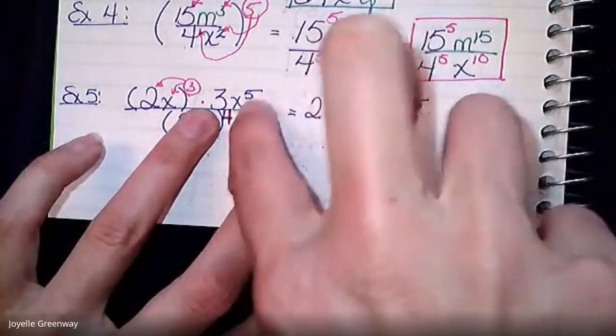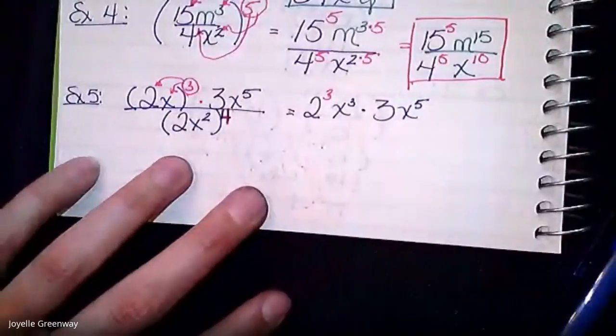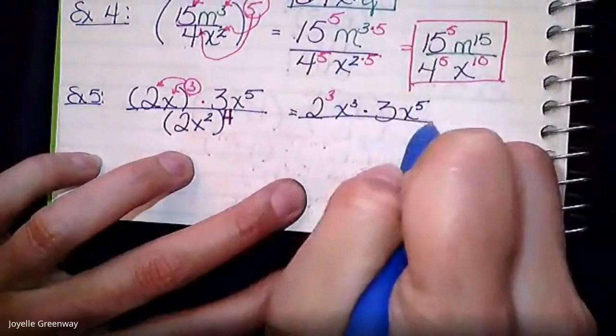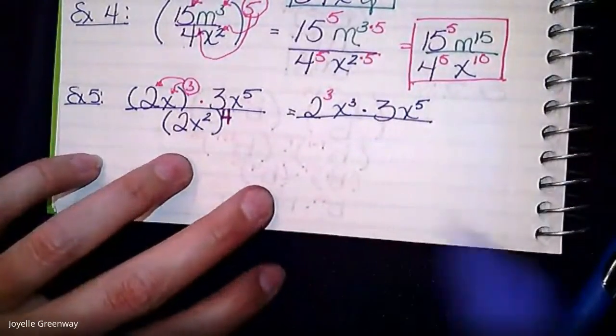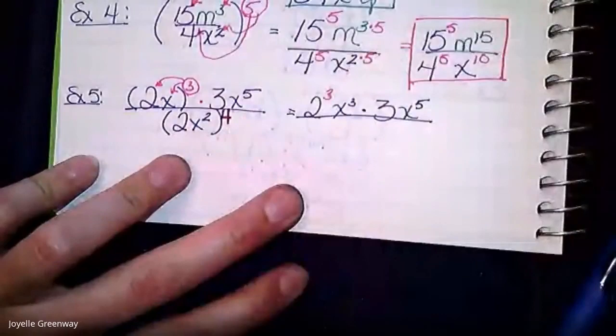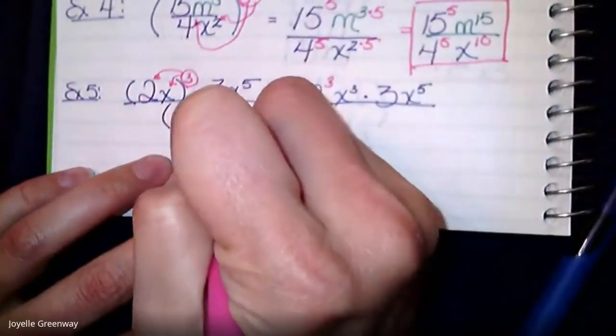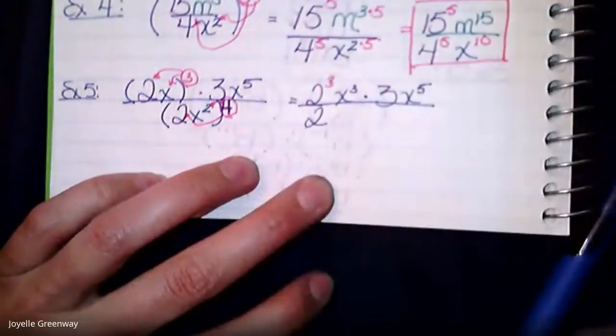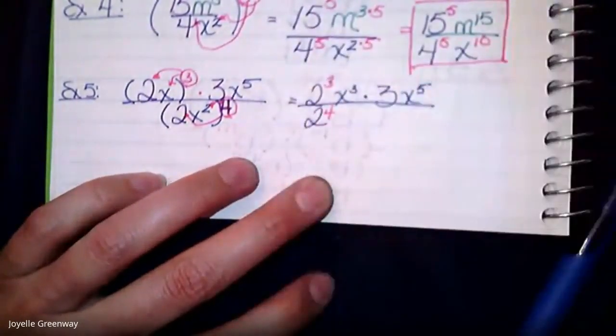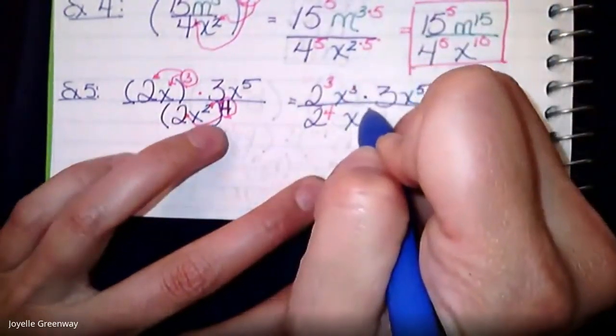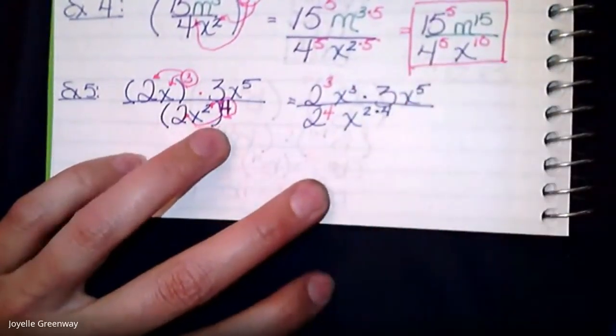So that 5 only belongs with the x. It doesn't belong with the 3. And that's divided by 2. So I have to distribute that 4 to the 2 and the x squared. So that's going to give you 2 to the 4th, and then x to the 2 times 4.